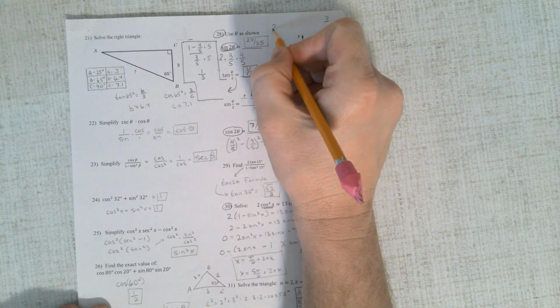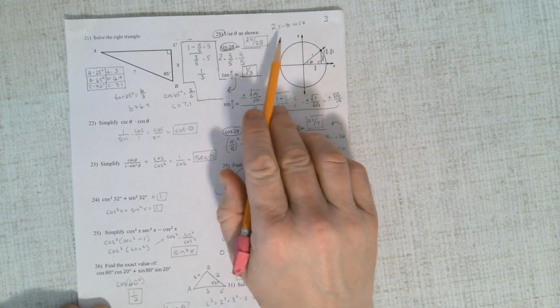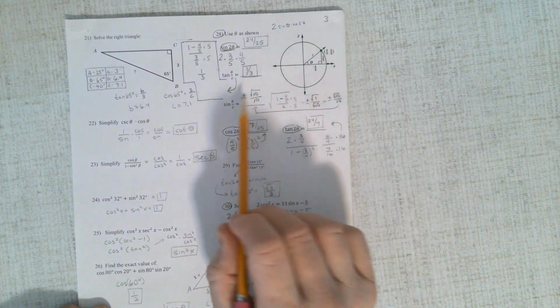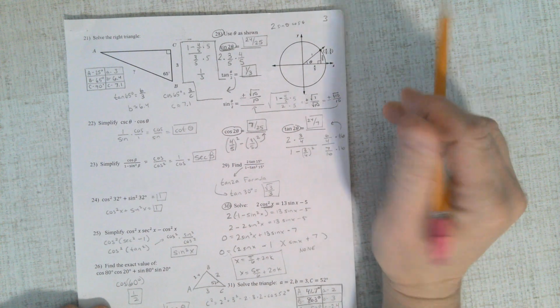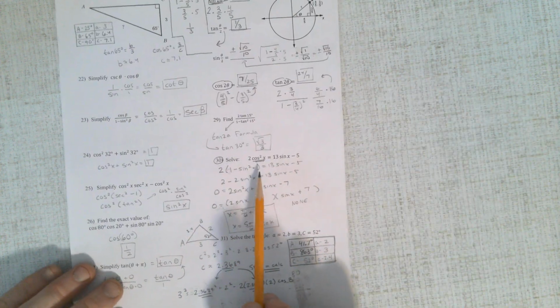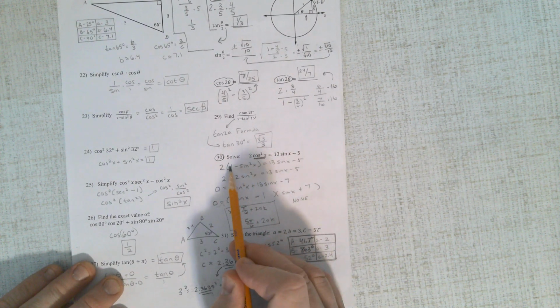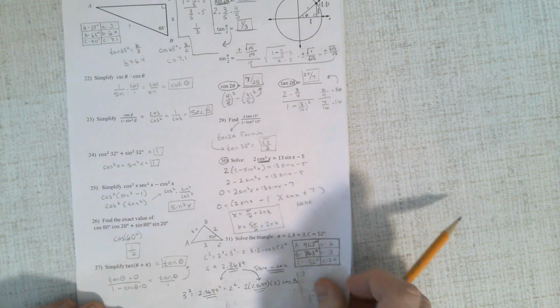Sine of 2 theta is 2 sine theta cosine theta. And you can just plug them in there, and there's the 2, there's a sine value, there's a cosine. And for cosine, you have multiple options, and for tangent, there are options there. So just take the values, plug them in the formulas. Number 30, solving this equation here. Always change this one to 1 minus sine squared, and then you just have to go through the work of solving the equation.